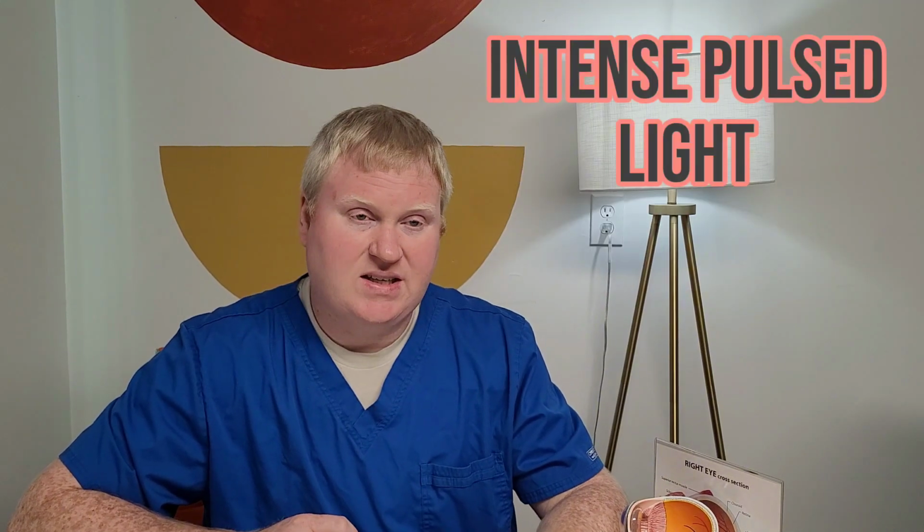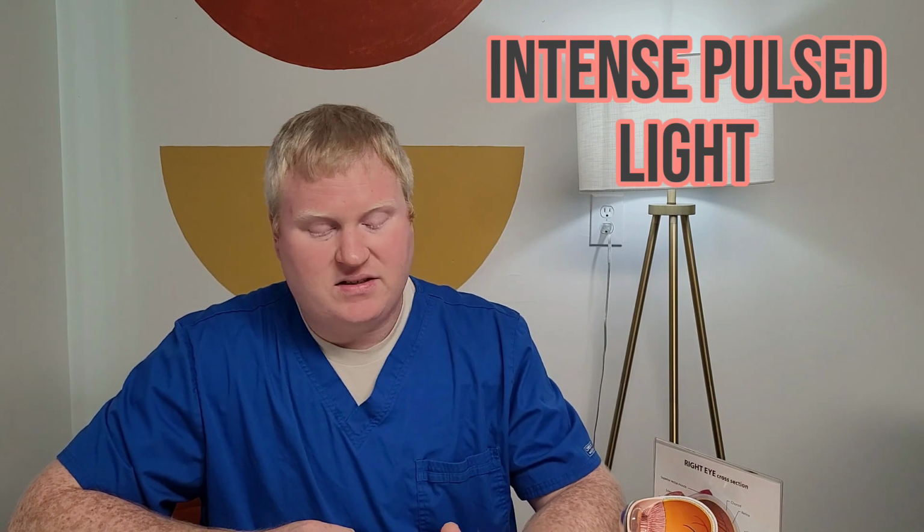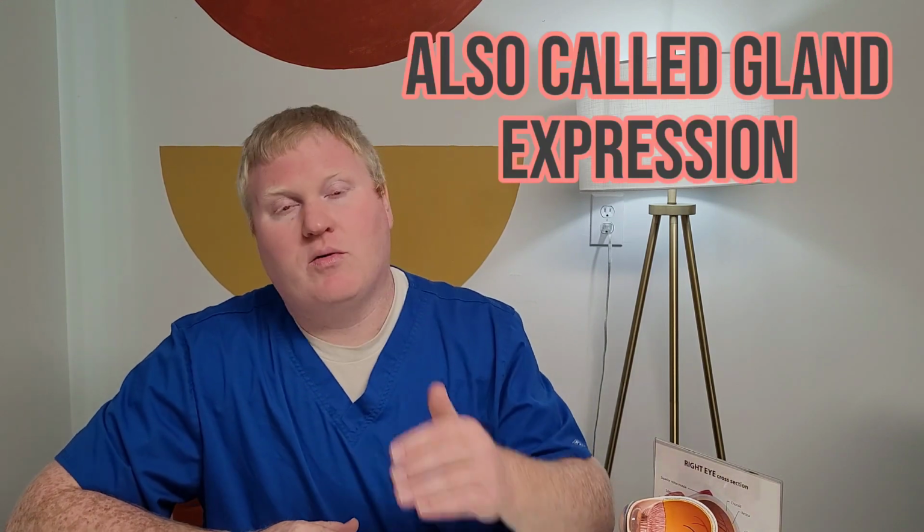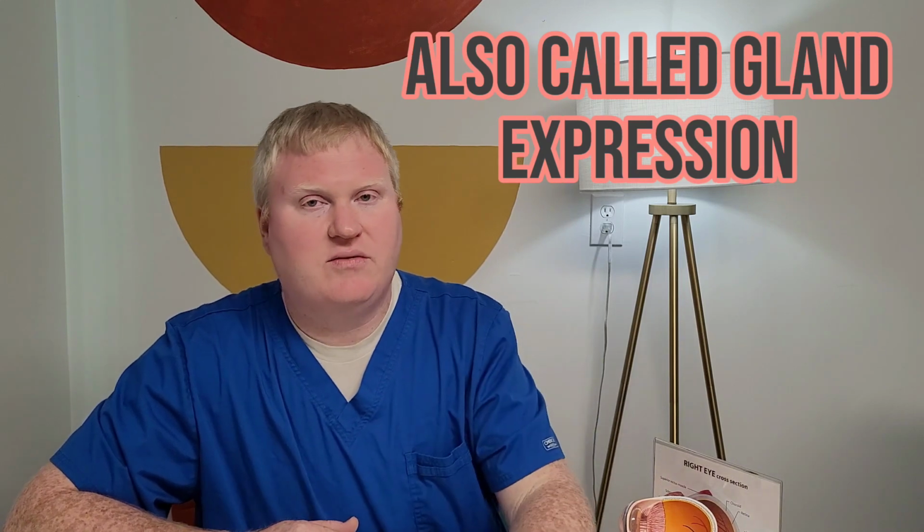So the three main procedures we do: IPL, which stands for intense pulsed light. That is a series of laser treatments that decrease the inflammation in the oil glands. The procedure we're going to talk about today is what's called the Maskin procedure. That is the procedure that opens up the top of the oil glands, and then we finish it off with a third procedure we call a thermal lid treatment, where we work on getting the old oil out of the oil glands so that new, better oil can be produced and prevent the dry eye from occurring.